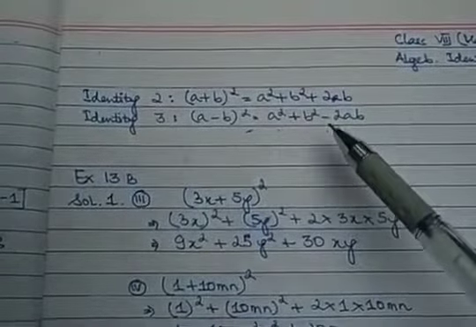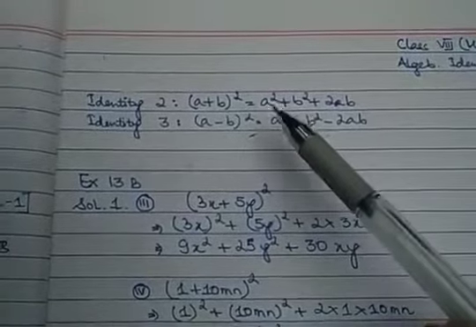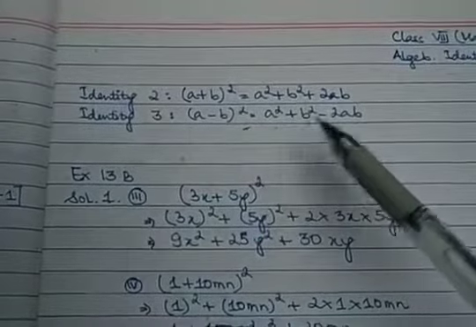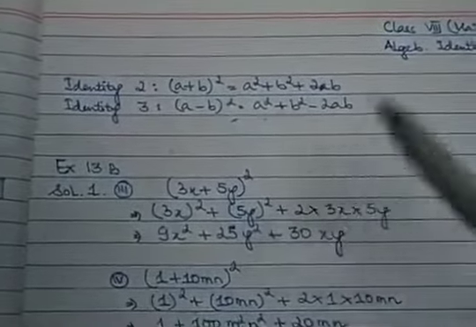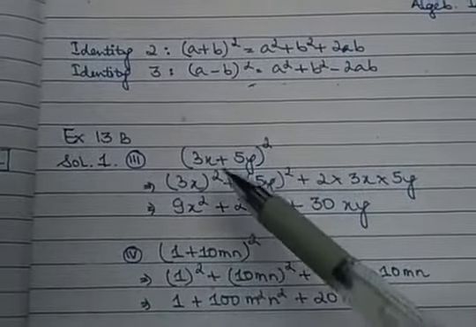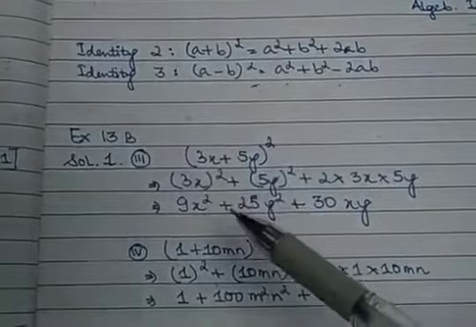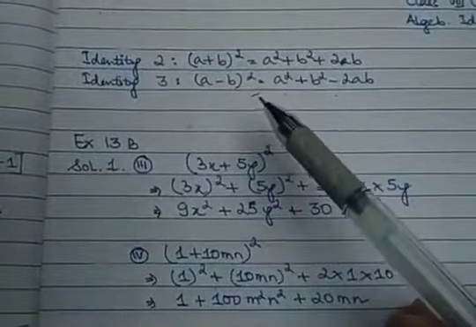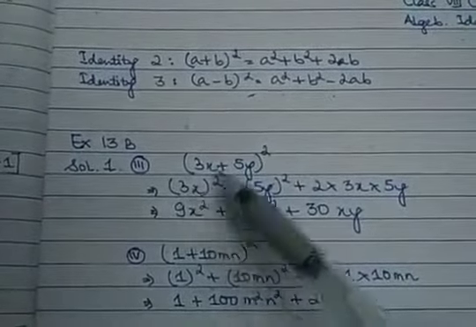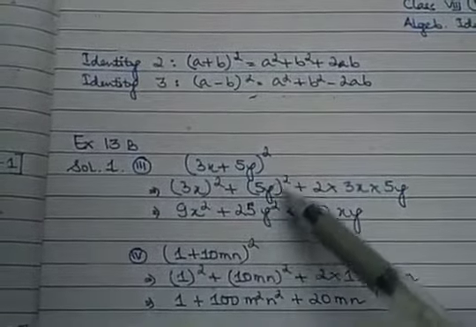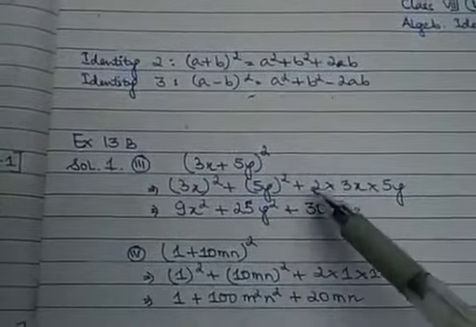Check out here. For (a plus b) whole square it is a square plus b square plus 2ab, whereas for (a minus b) whole square it's a square plus b square minus 2ab. Remember that. So what do I have in the first question? (3x plus 5y) whole square. The first term is 3x, so in place of a we have 3x. We need to square up a, so I have written (3x) whole square, plus in place of b I have 5y, so b square, (5y) whole square, plus 2ab.